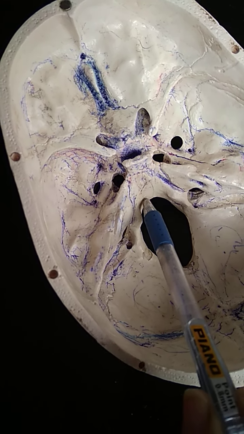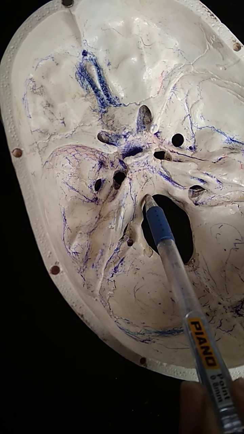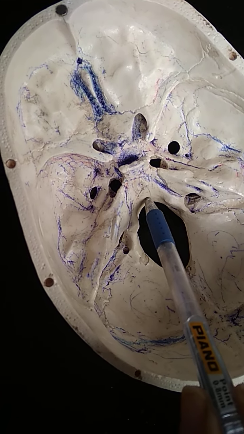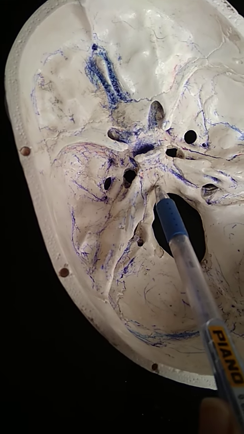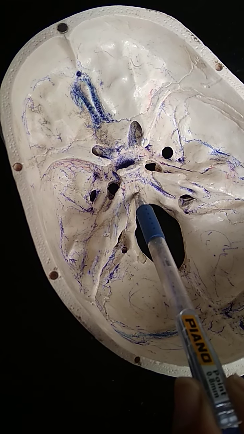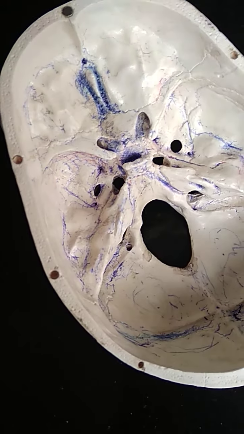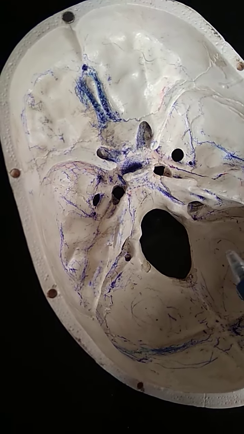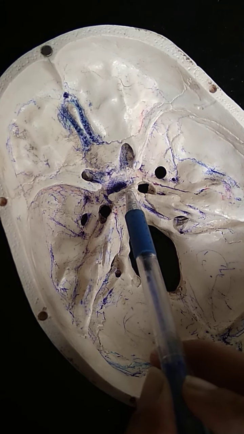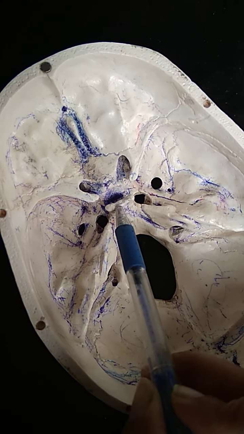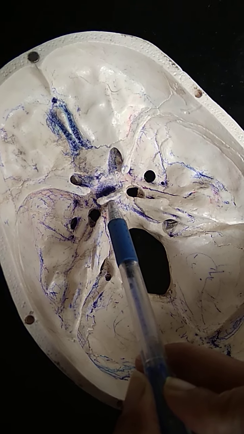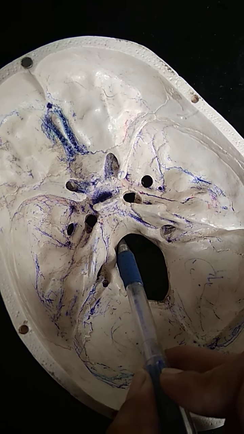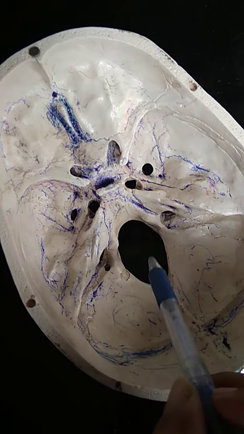This sloping part of the occipital bone is known as clivus, C-L-I-V-U-S, clivus, right? Extending from the dorsum sellae down till the anterior-most extent of the foramen magnum.